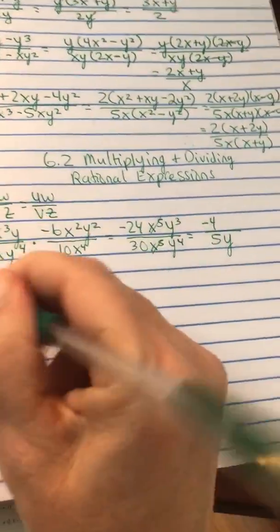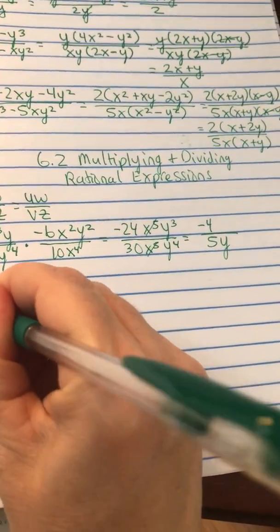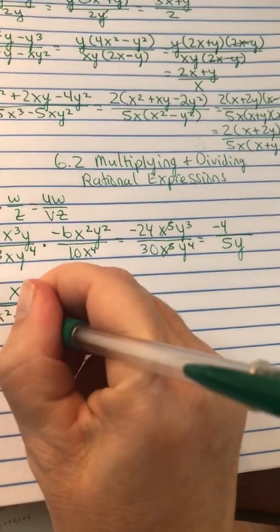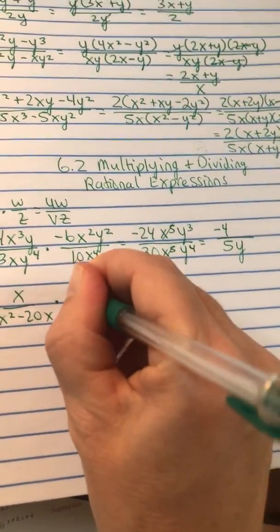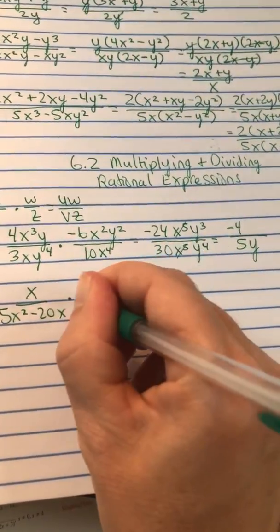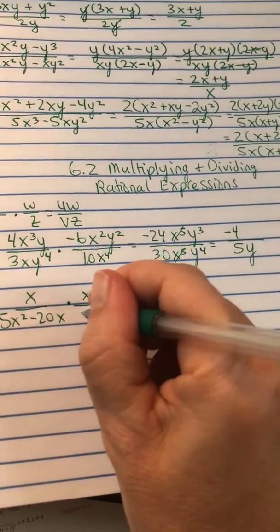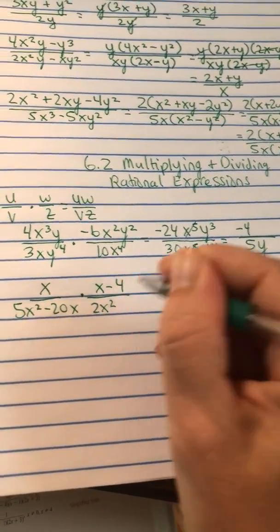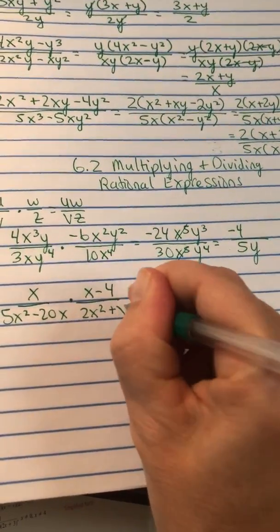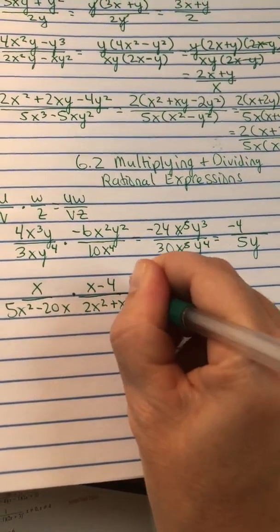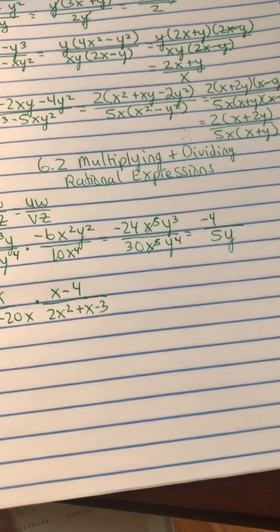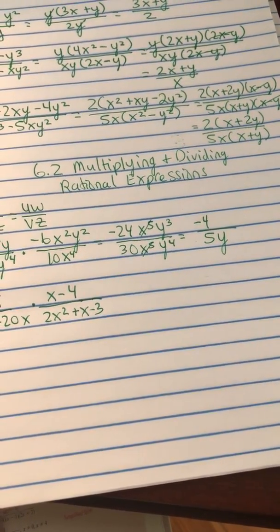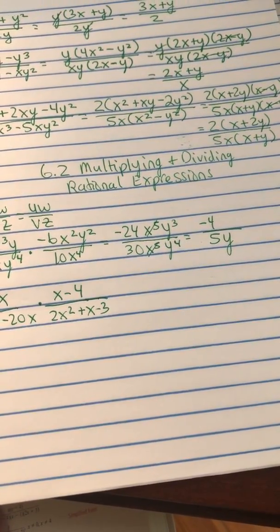X over 5x squared minus 20x times x minus 4 over 2x squared plus x minus 3. I remember this one from last year. Okay, let's see.